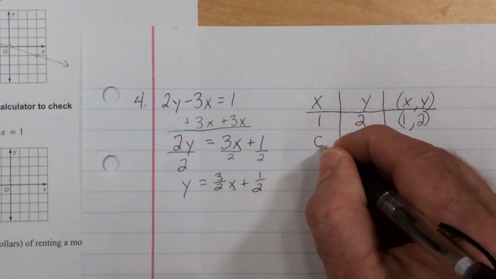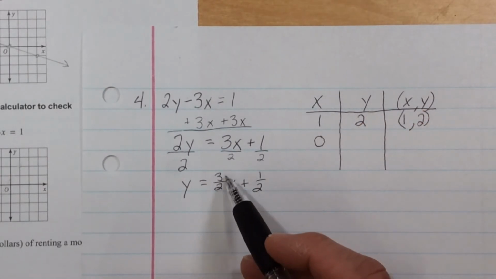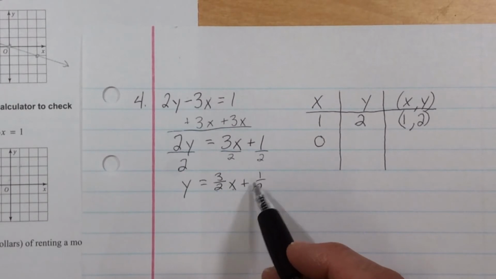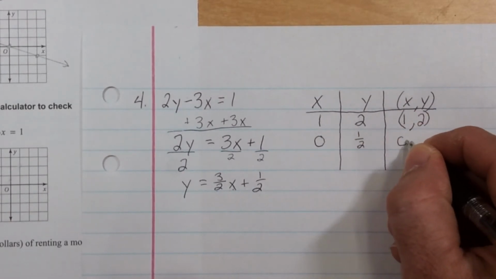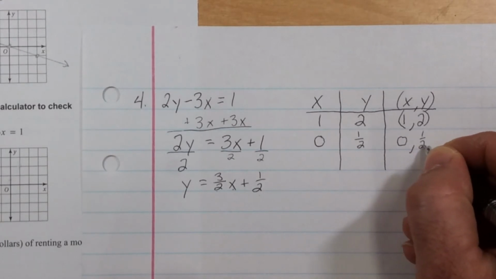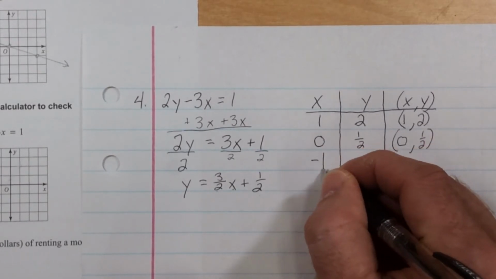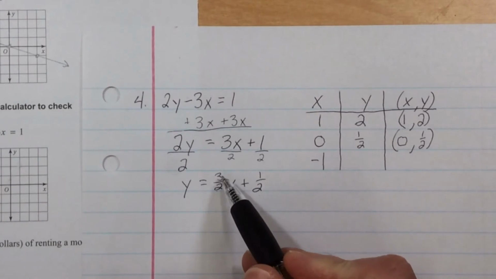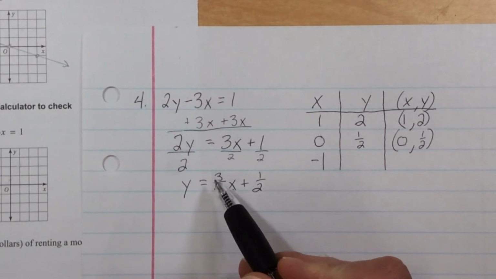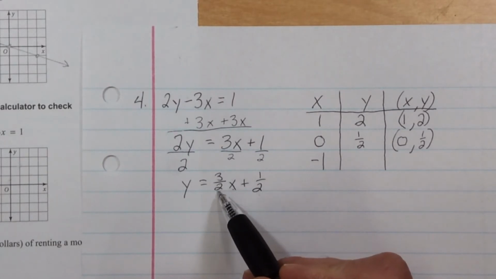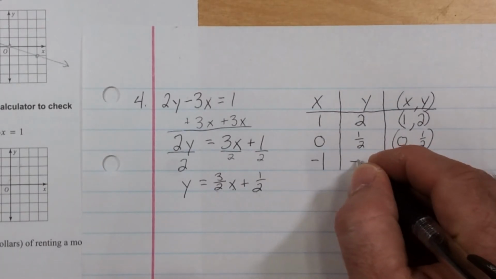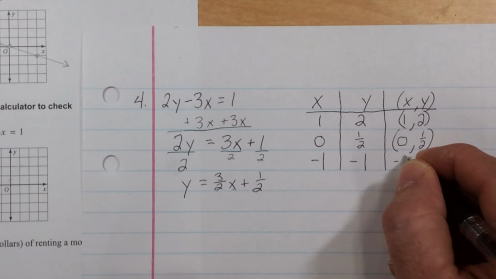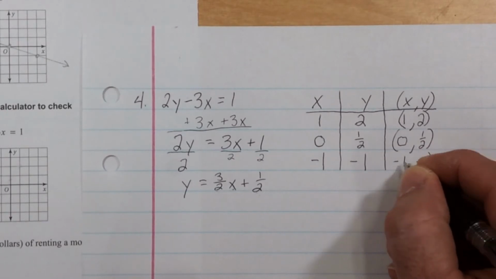If I put 0 in for x, then my x term becomes 0, and I just have plus 1 half, which is just 1 half. So when x is 0, y is 1 half. And if I put negative 1 in for x, negative 1 times 3 halves is just negative 3 halves. And negative 3 halves plus 1 half would be negative 2 halves, or negative 1. So when x is negative 1, y is negative 1.